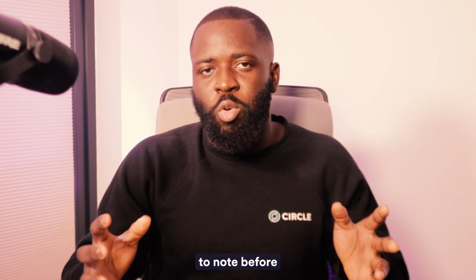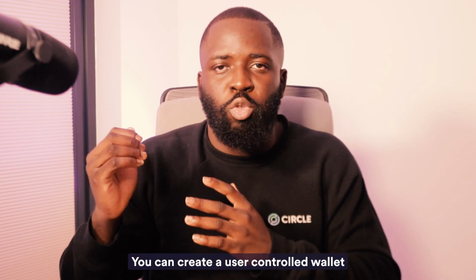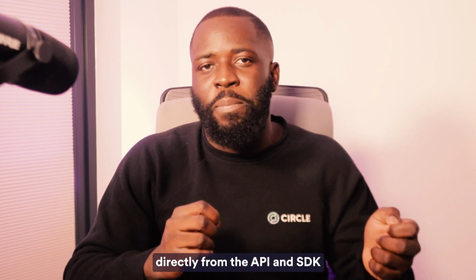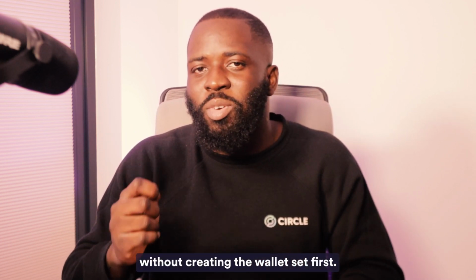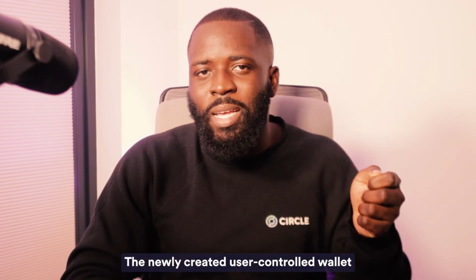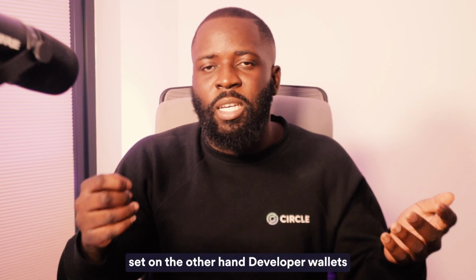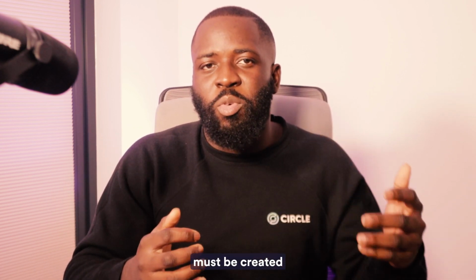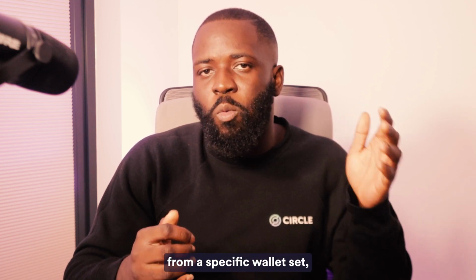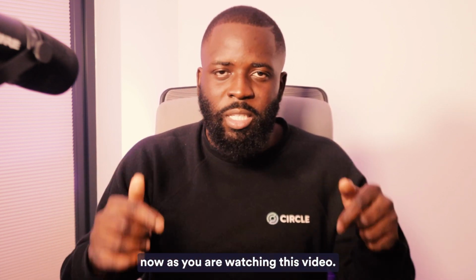A few points to note before we stop talking about wallets. You can create a user-controlled wallet directly from the API and SDK without creating the wallet set first. The newly created user-controlled wallet will be paired with a unique wallet set. On the other hand, a developer wallet must be created from a specific wallet set using our available API and SDK that may be available now as you are watching this video.